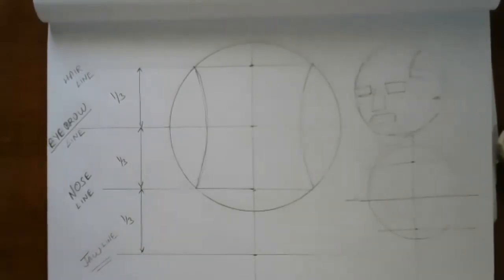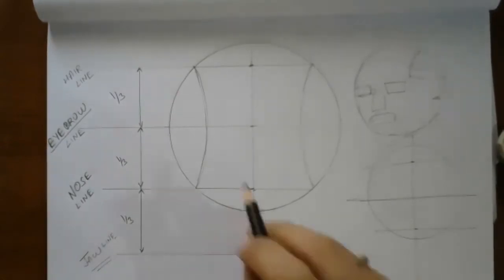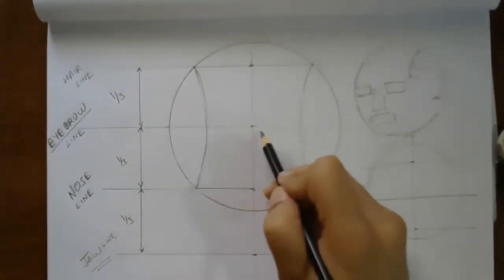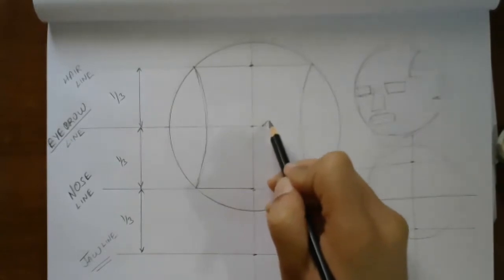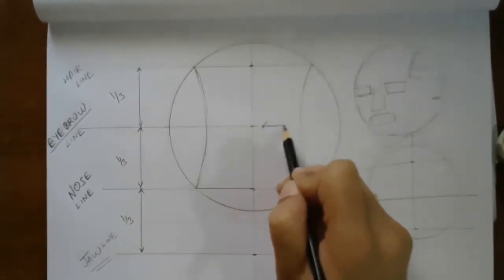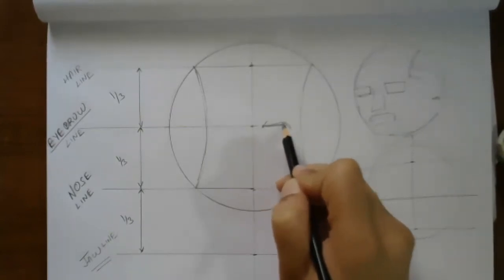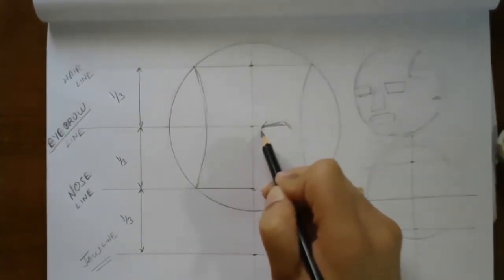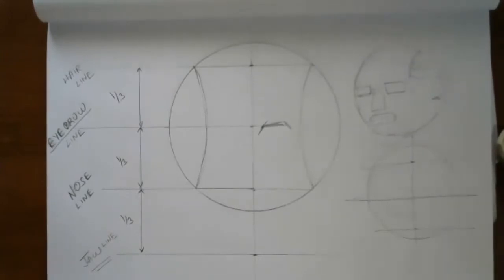Okay, so we are going to roughly position the face parts onto this circle. As a first step, I'm just creating one line here. I'll position the eyebrow exactly on the eyebrow line. So I'm just roughly creating a line like this.